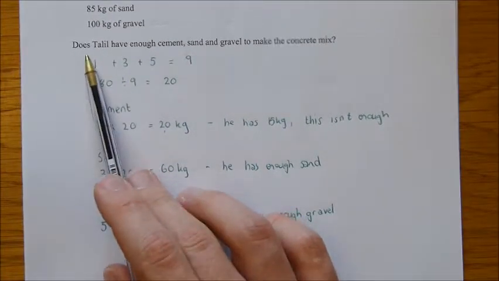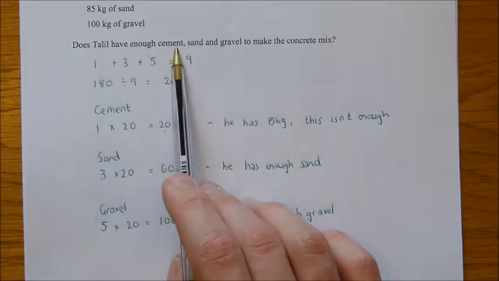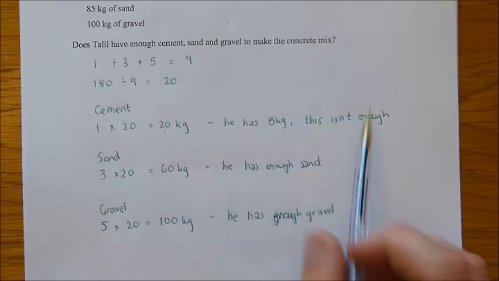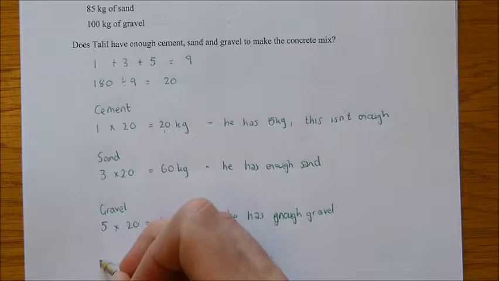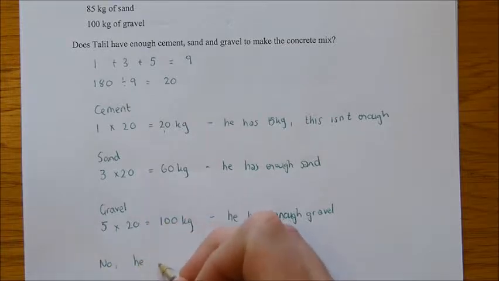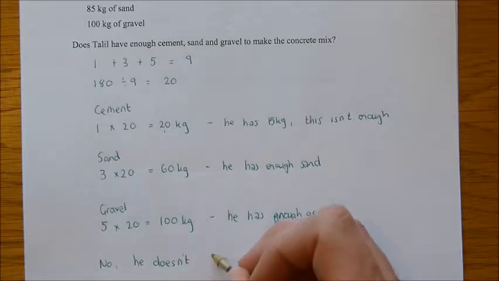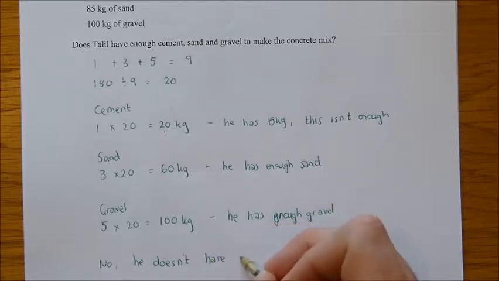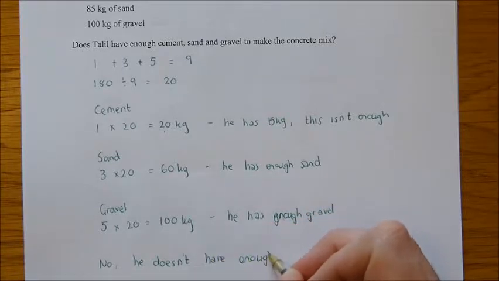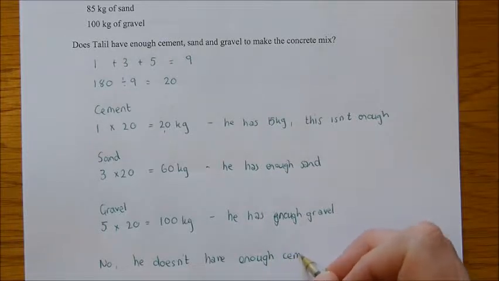Okay, so just back to the question. Does Talil have enough cement, sand and gravel to make this concrete mix? Let's just finish off by saying no. He doesn't have enough cement.